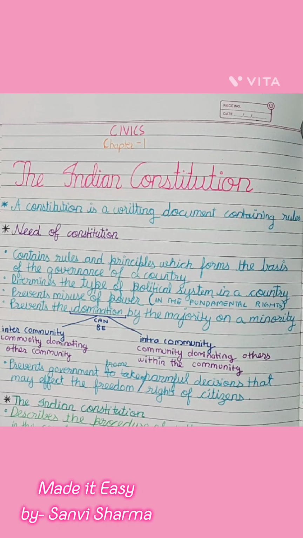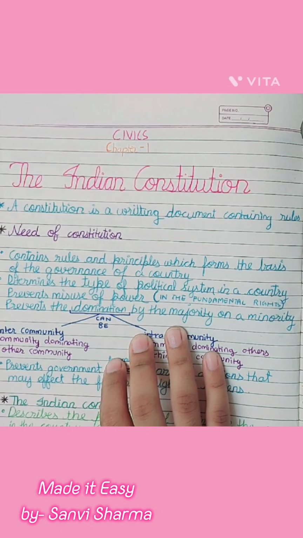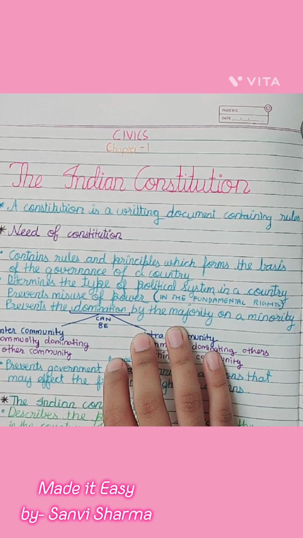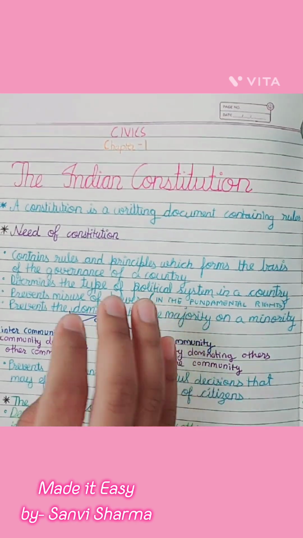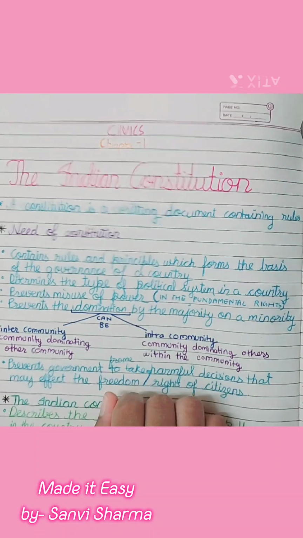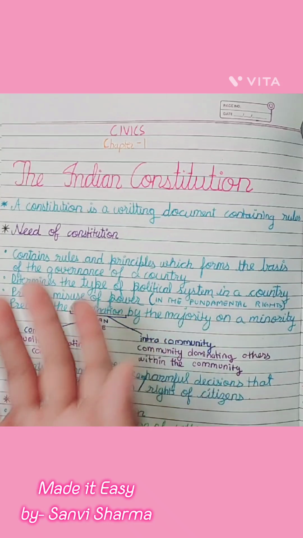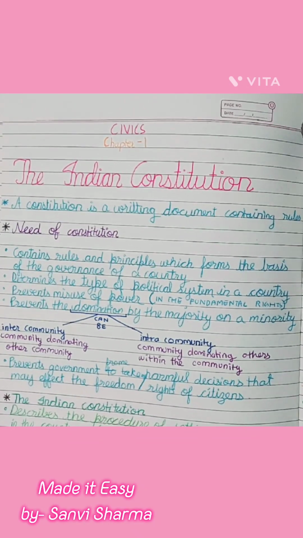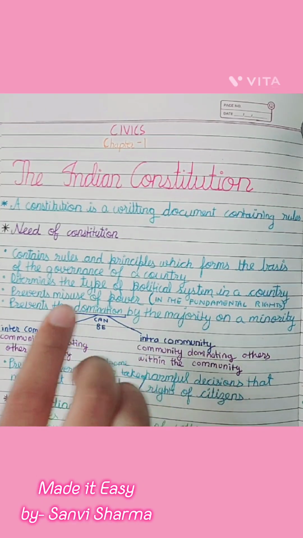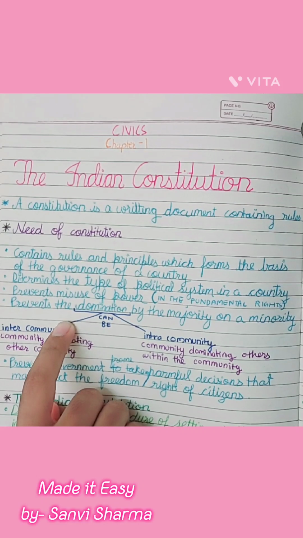The first subtopic, need of constitution. The need of constitution can be understood from the following points. The constitution contains rules and principles which form the basis of the government of a country. Such rules and regulations are agreed upon by all citizens of the country. Also, the constitution determines the nature of a country's political system, whether it will have a democratic system or a monarchy.